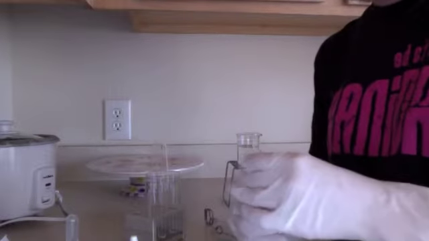Now we're going to place 5 drops of isoamyl alcohol into test tube number 6.